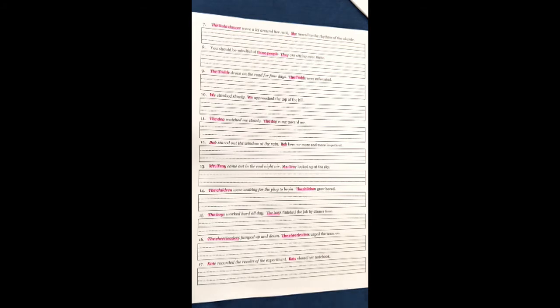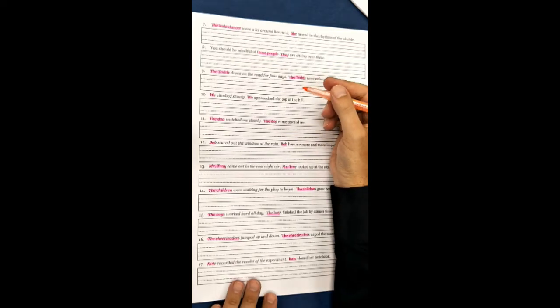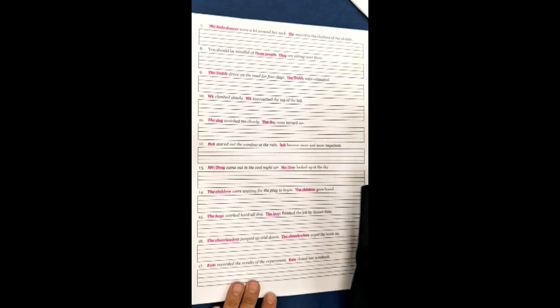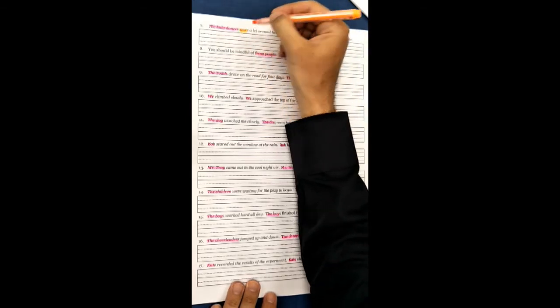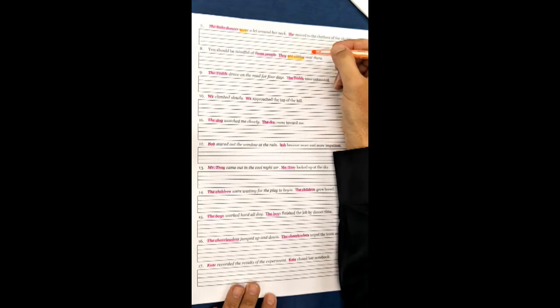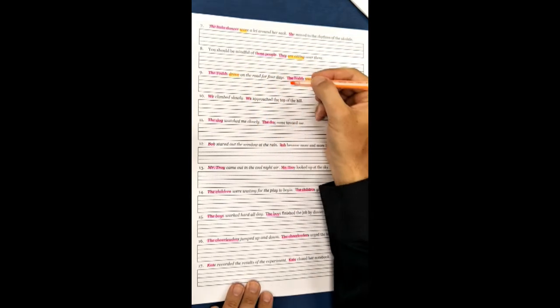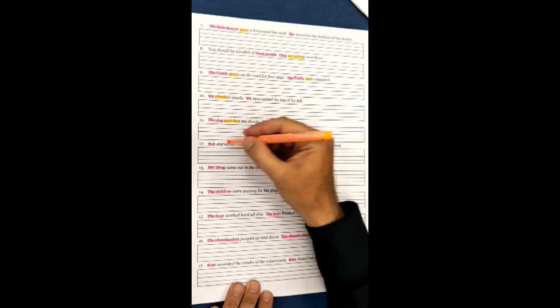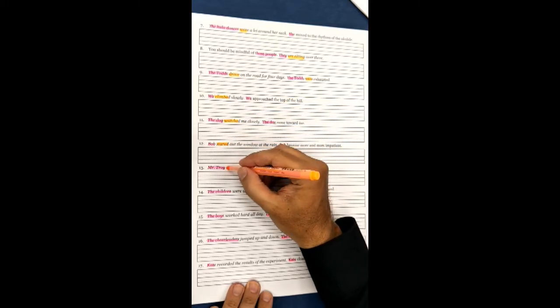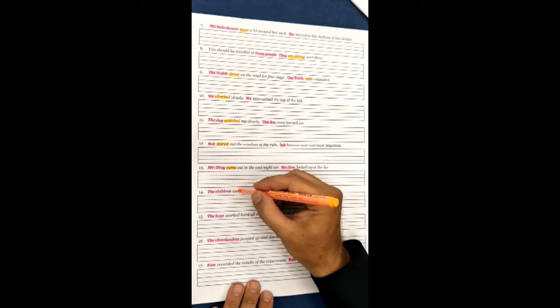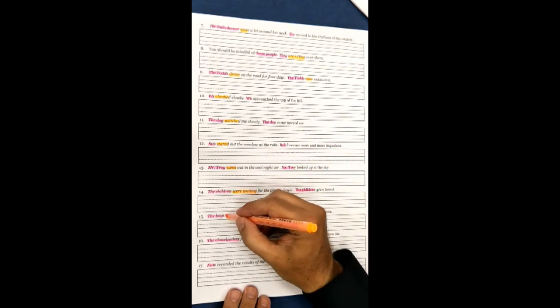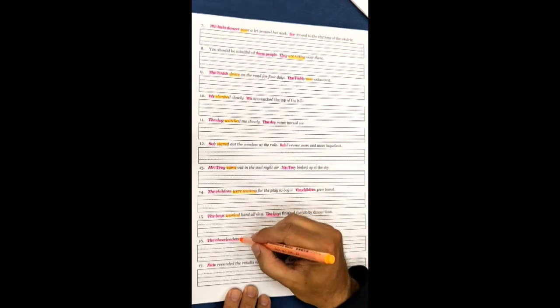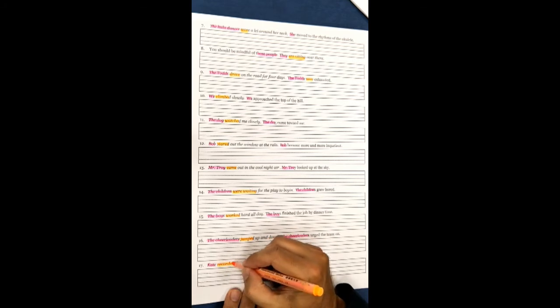All right. Now let's take our orange color and we're going to color the verb in the sentence that we are going to change. Number 7, wore. Number 8, are sitting. Number 9, drove. Number 10, climbed. Number 11, watched. Number 12, stared. Number 13, came. Number 14, were waiting. Number 15, worked. 16, jumped. 17, recorded.